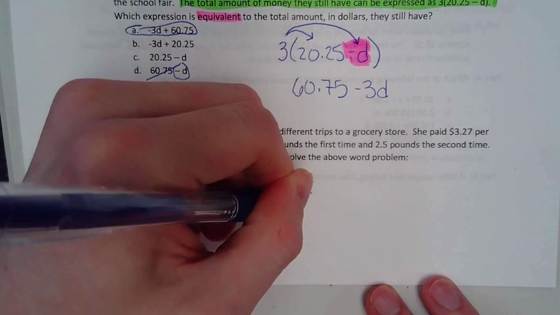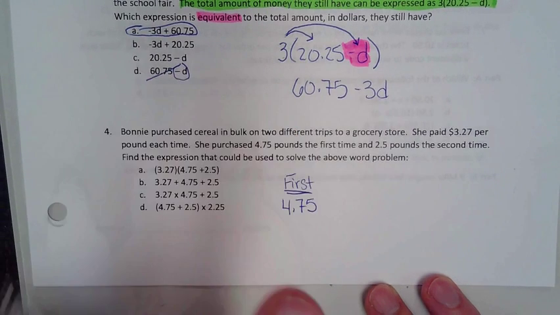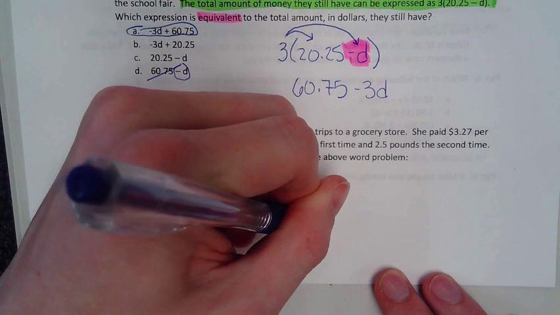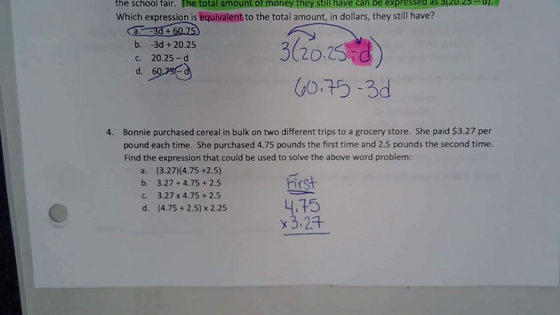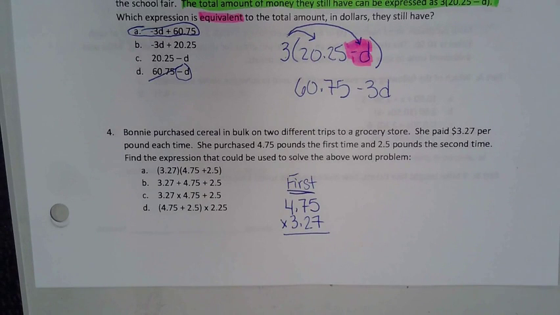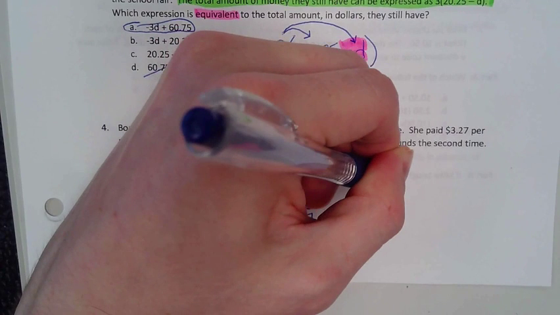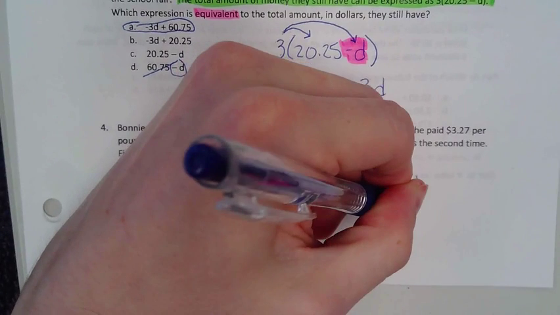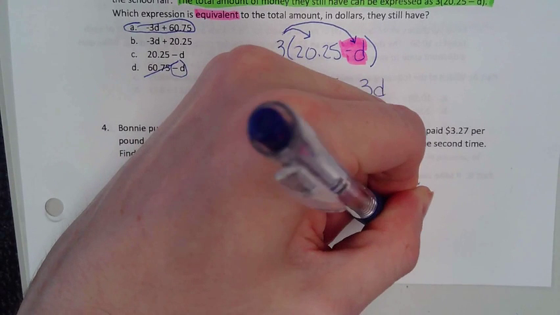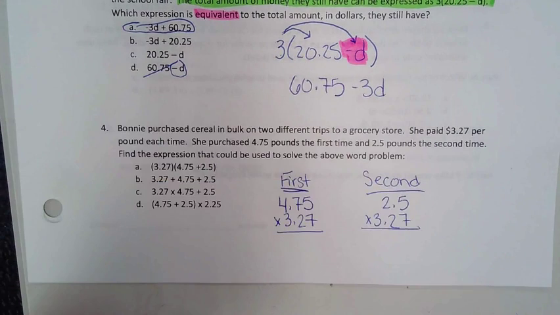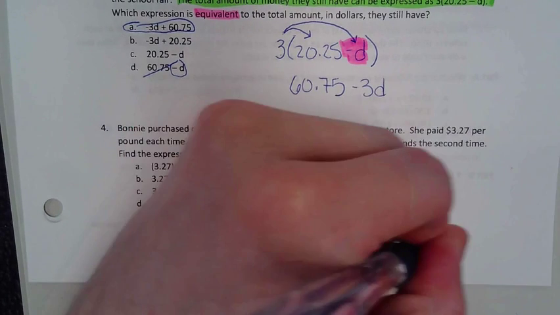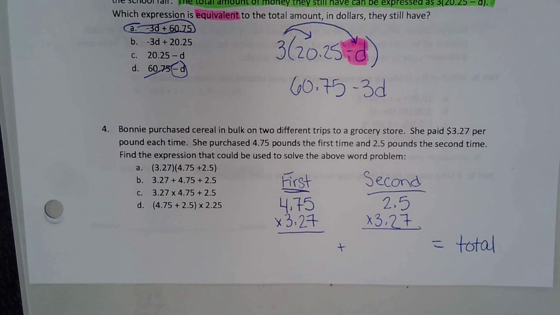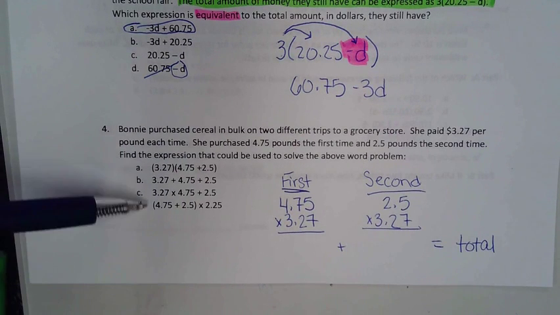$4.75 times 3.27. Good. How many pounds I got times how much it was. And we don't need to solve that right this second. How do I figure out how much I spent the second time? 2.5 times 3.27. And then we would get our answers and add them to get our total, right? Isn't that reasonable?